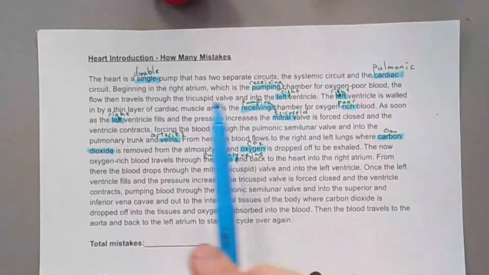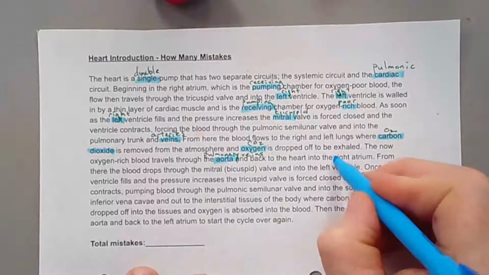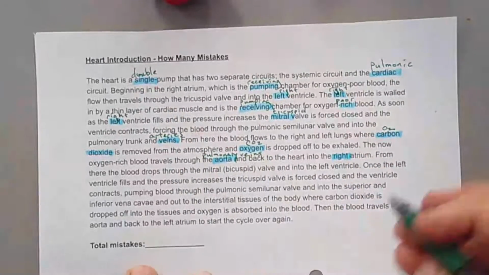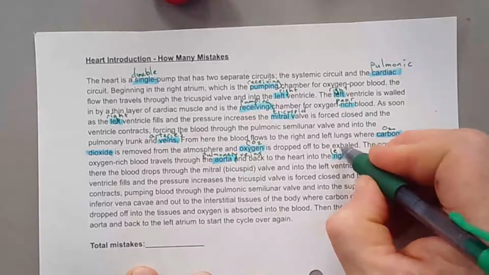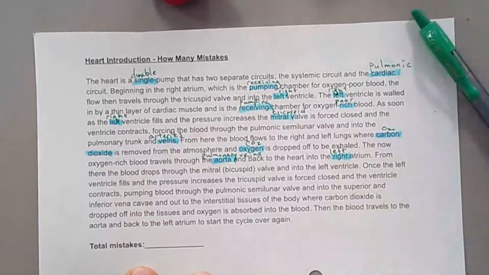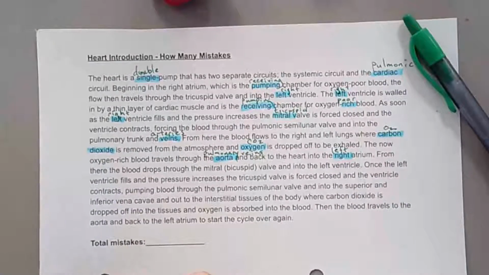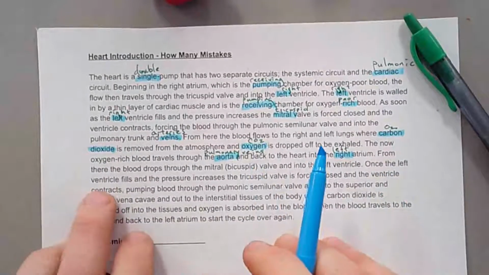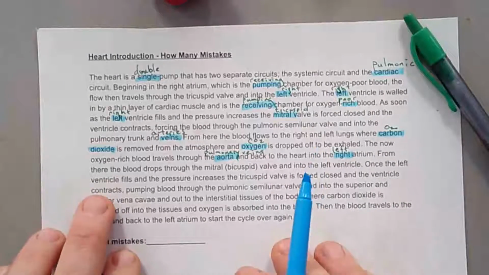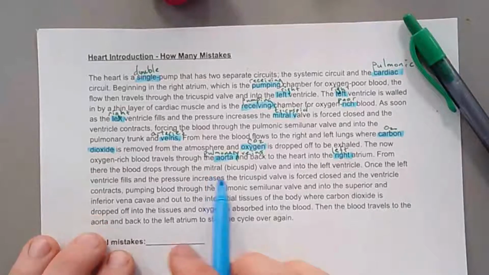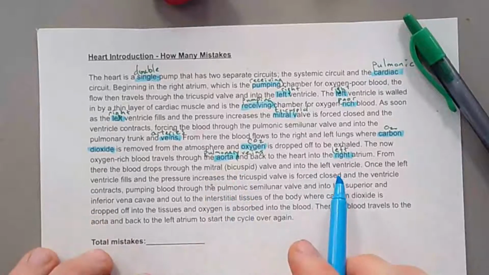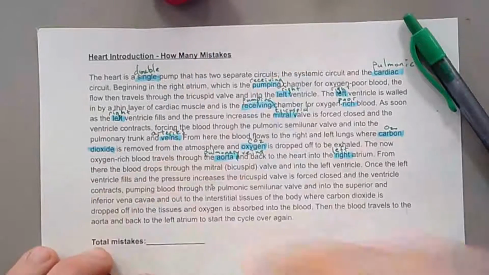We've already talked about the right atrium. We're on the left side of the heart now. The right side of the heart deals with oxygen-poor blood. The left side deals with oxygen-rich blood. So we're in the left atrium now. From there, the ventricle, from there, the blood drops through the mitral, good, or bicuspid valve, good, and into the left ventricle, yes.